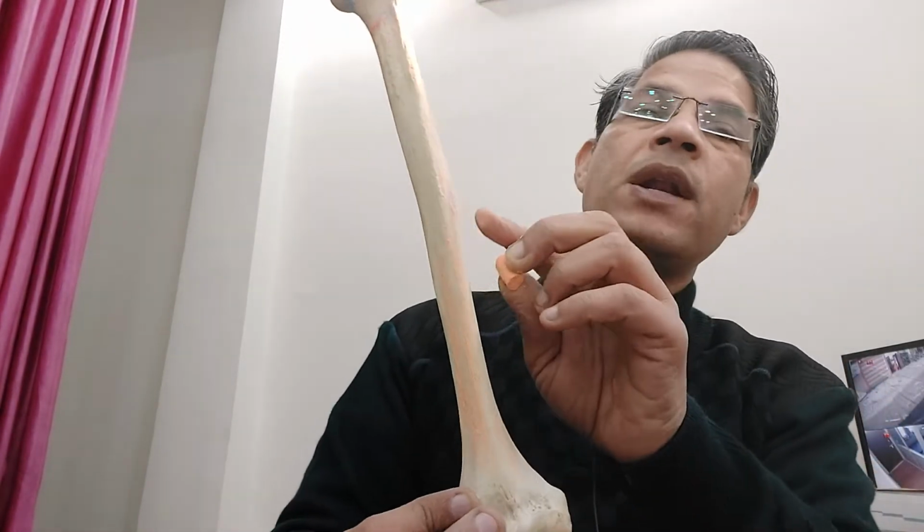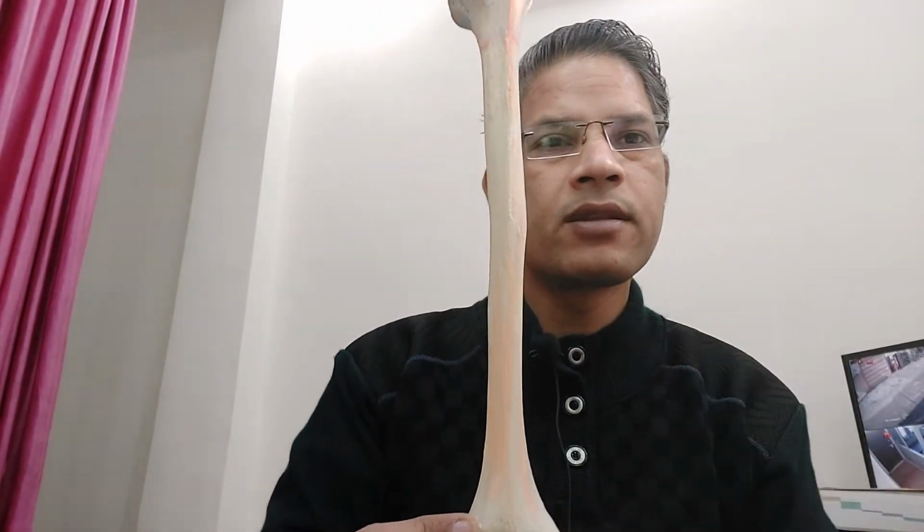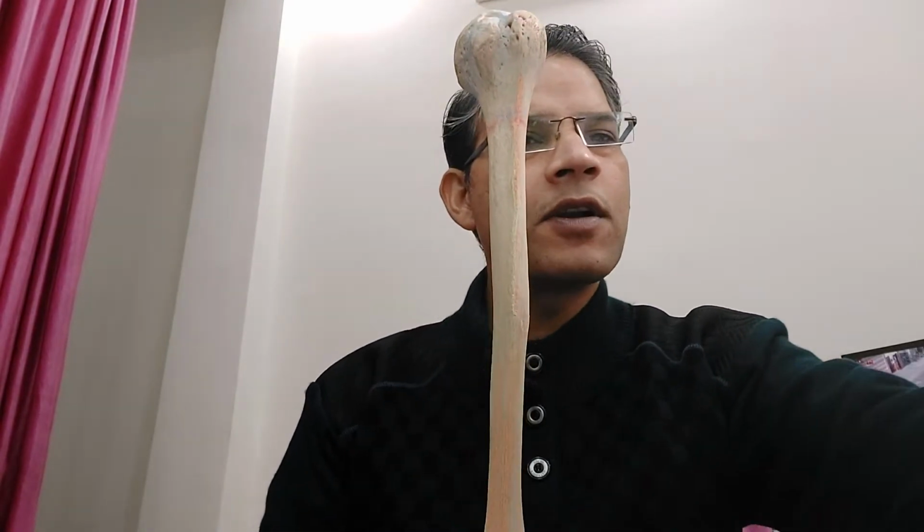Okay, complete anterior medial, but below the deltoid tuberosity. This gives rise to one flexor of the arm, and that is known as brachialis. Okay, friends, one very, very interesting fact is there.